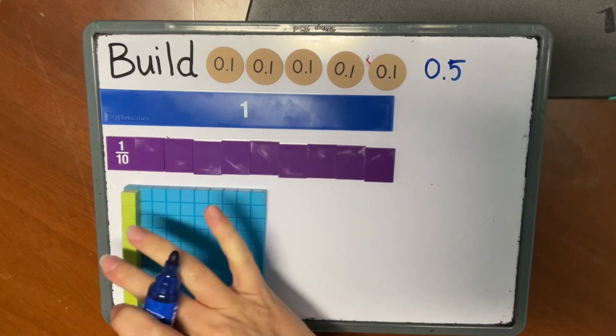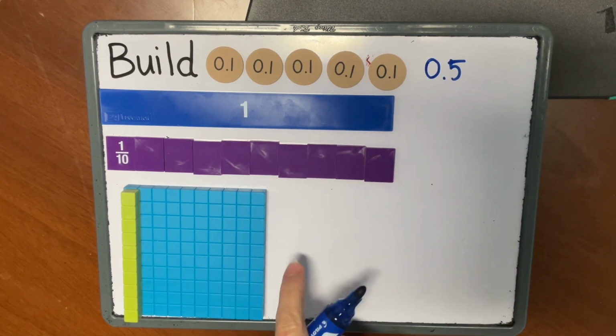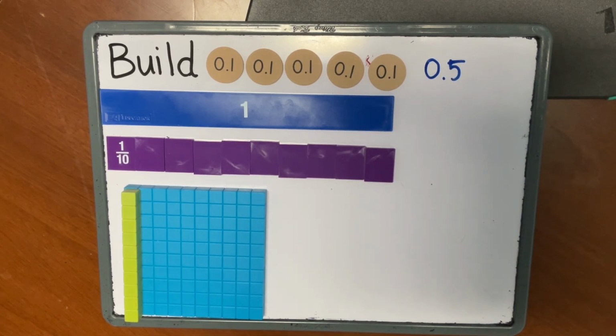Now, before I built 1/10, how can I now use the fraction tiles to build 5/10 and the base 10 blocks to build 5/10? Go ahead and give it a go. Pause the video now.